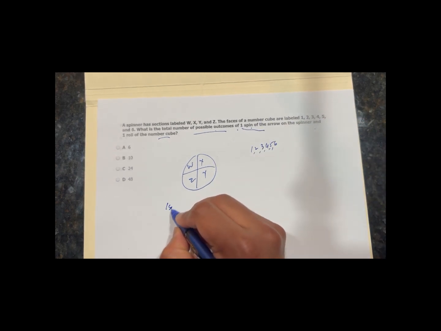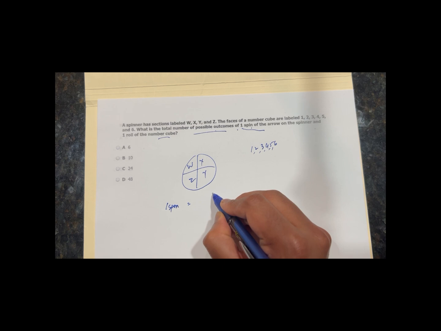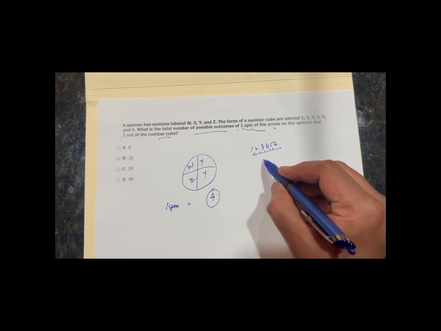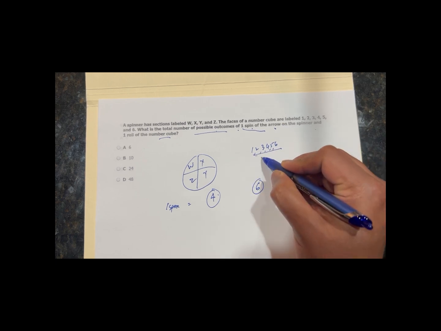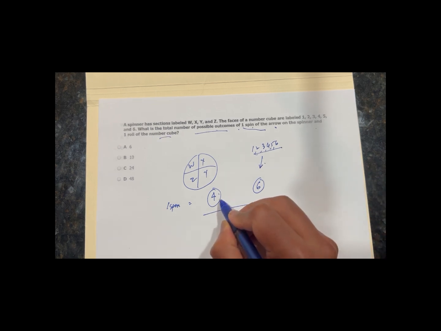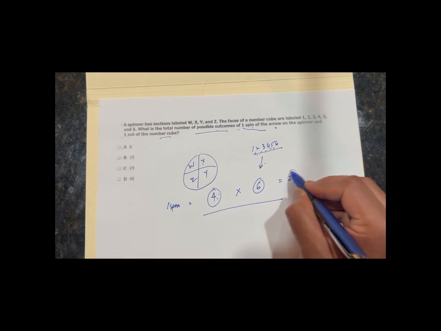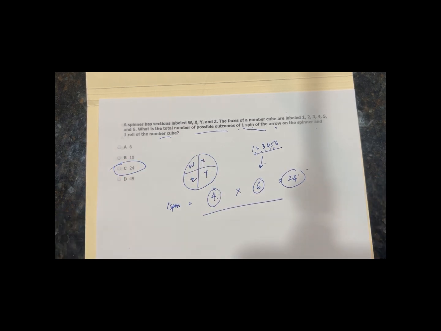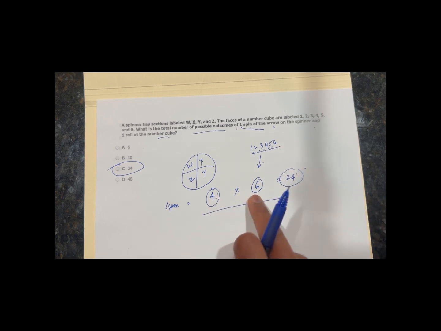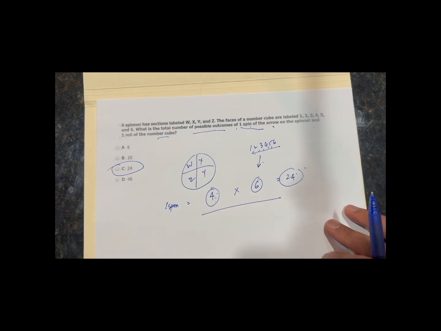So outcome of one spin, it can be any of the 4 sections, right? So it's 4 possibilities. If you want one number from this, one row, it could be any of the 6 numbers. So the total number of combinations is essentially 4 times 6, which is 24. There are 24 possible outcomes. Again, the spinner can get 4 outcomes, the cube can get 6 outcomes, each of them together. So it's 4 times 6, which is 24 outcomes in all.